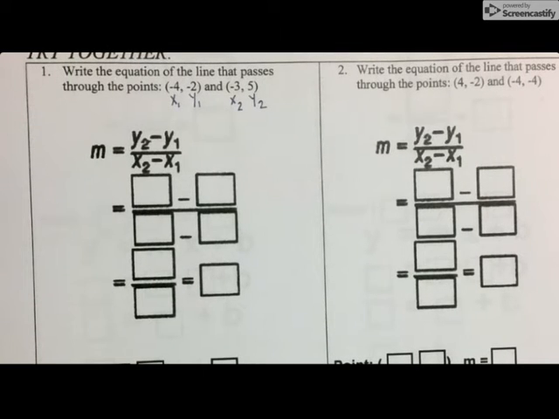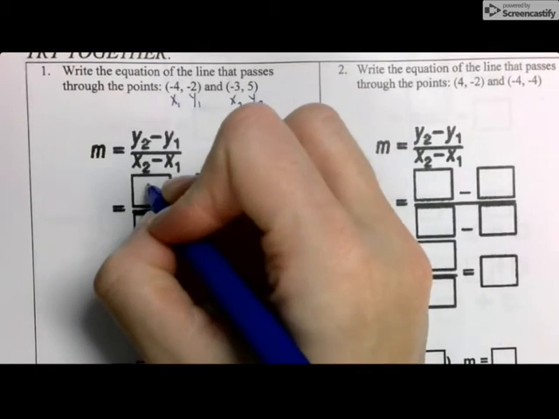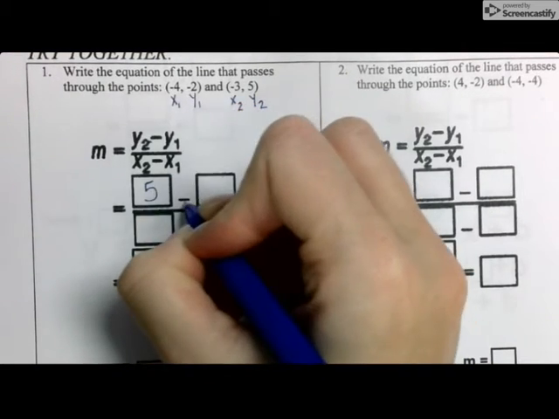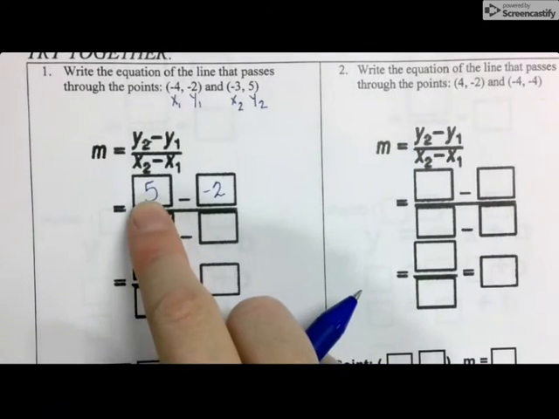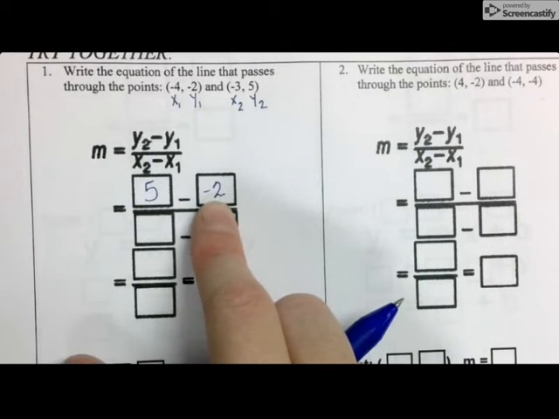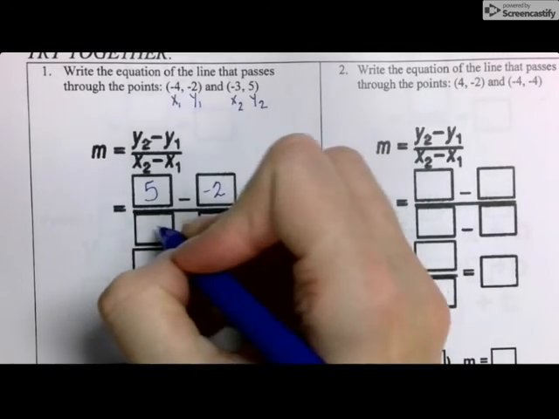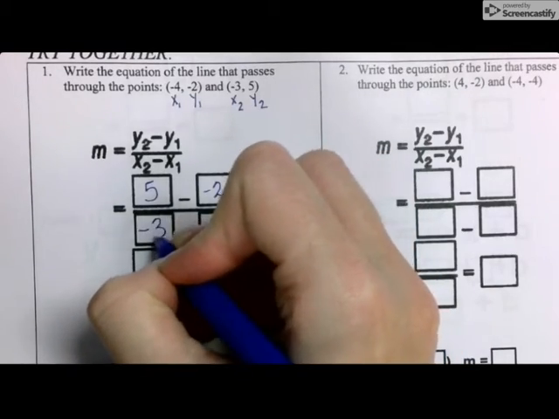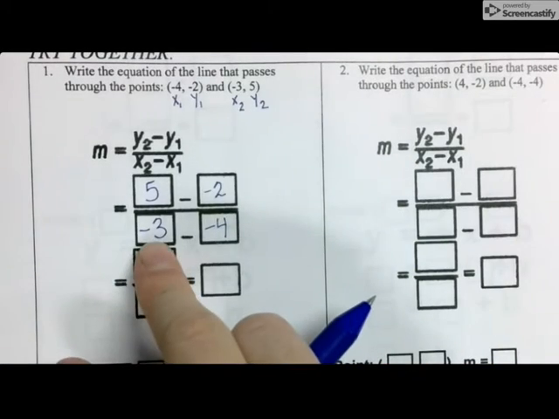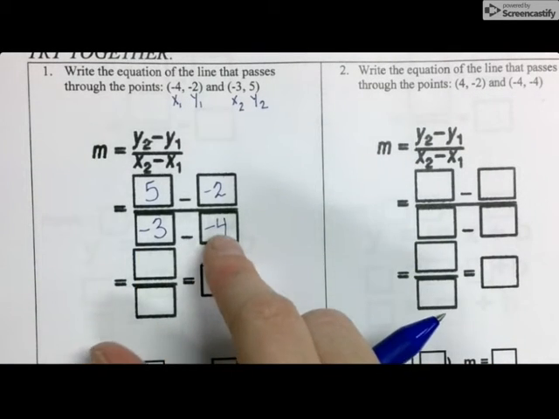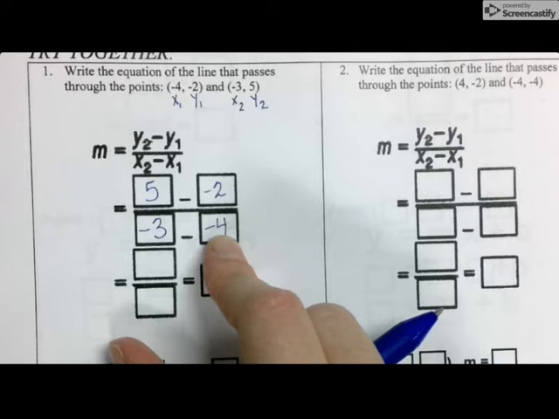Then I'm going to plug it in. So I have 5 minus -2, because it's y2 minus y1. Then I have -3 minus -4, because that's x2 minus x1.